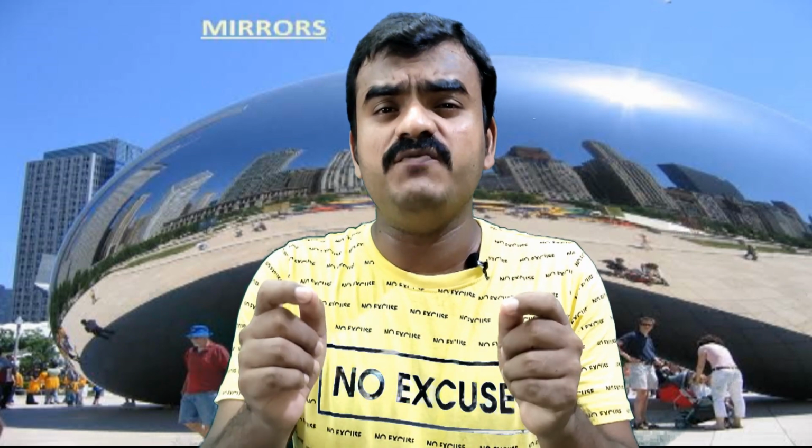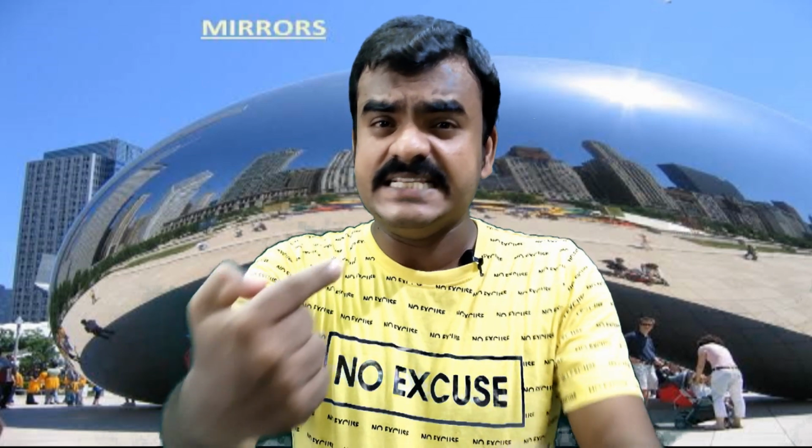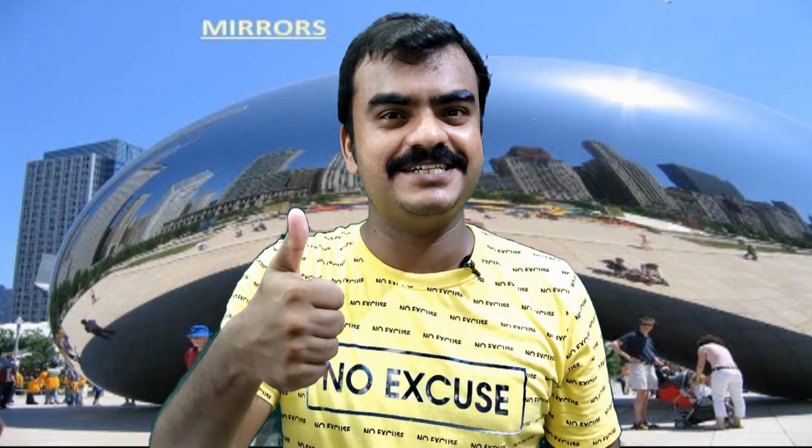Now come to the convex mirror. Generally, how does the convex mirror work? If the light ray strikes the surface of a convex mirror, it will diverge. So it has another name, diverging mirror. After reflection, the rays never meet at one point, but we will still get the image. How? When we extend these reflected rays, they appear to meet at one point at the back of the mirror. So we get the image, a virtual and erect image.